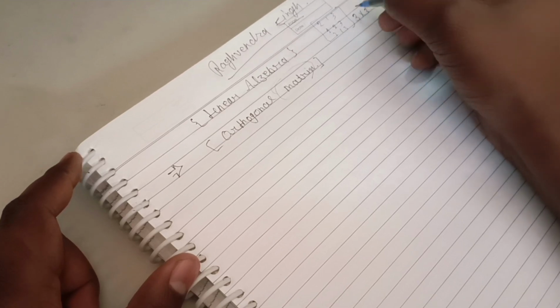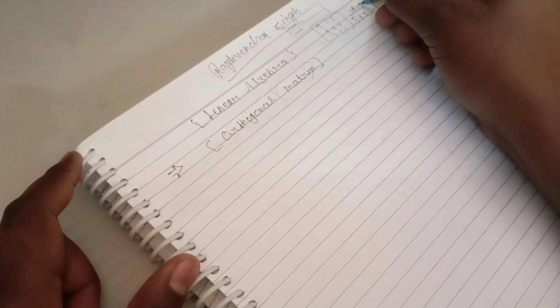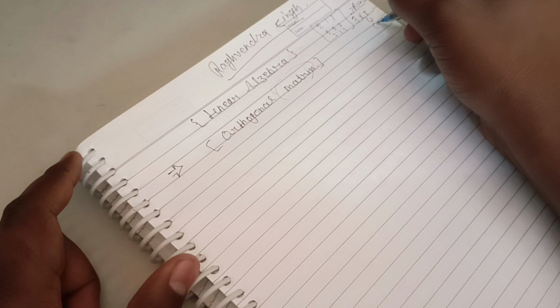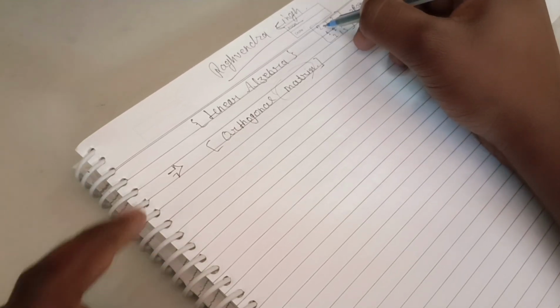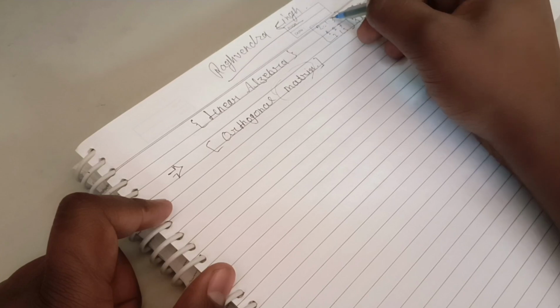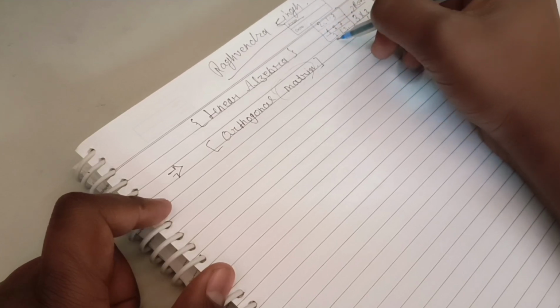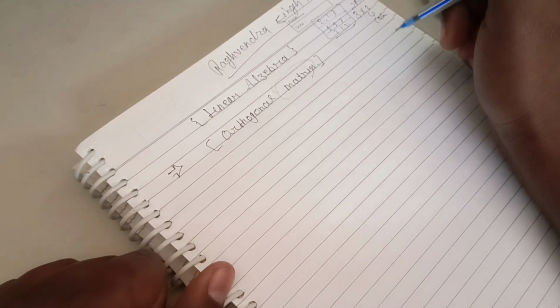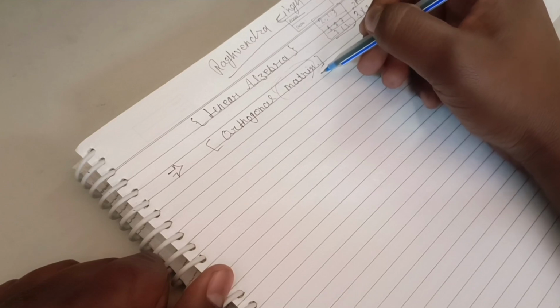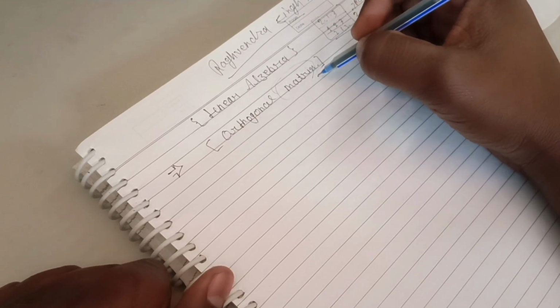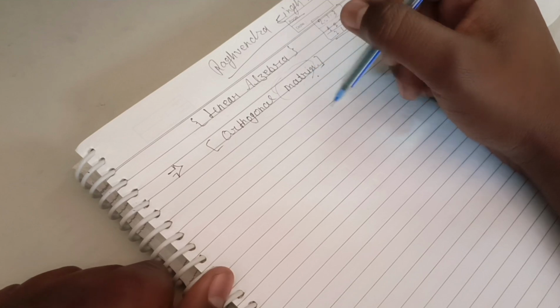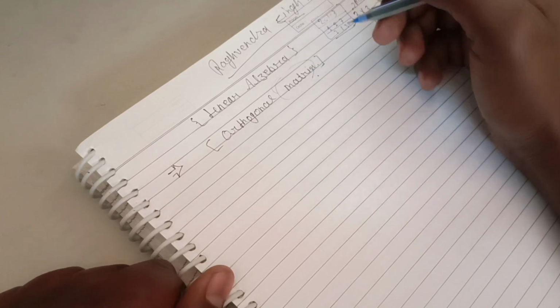This denotes rows and this denotes columns. So these are columns, and these are rows. You are all aware of matrix because we have studied it in 12th class, also in the IIT JEE syllabus.